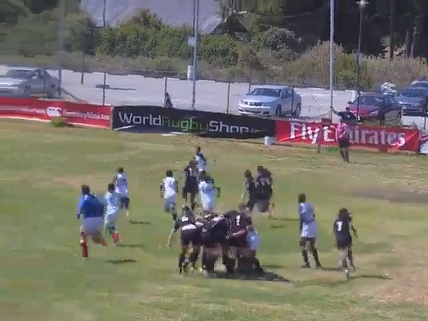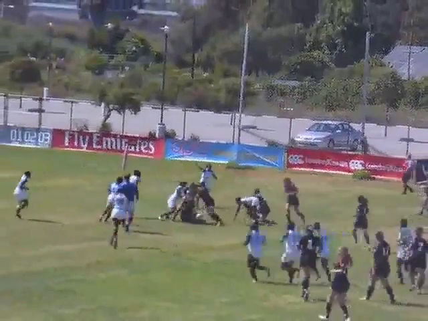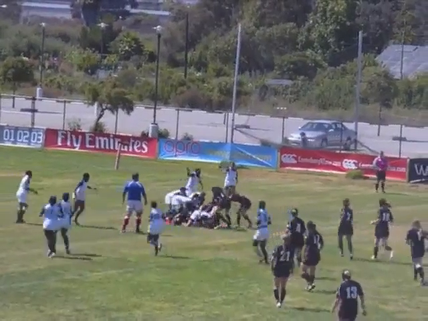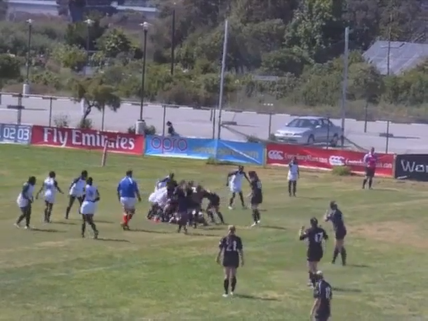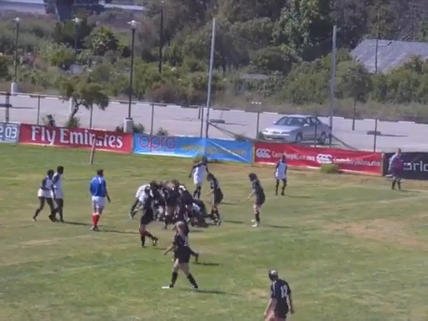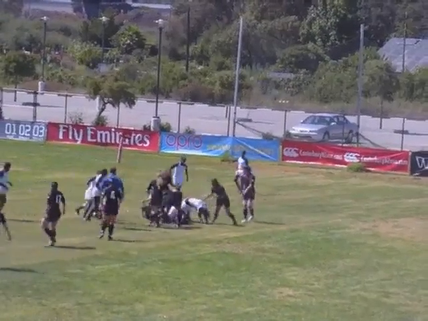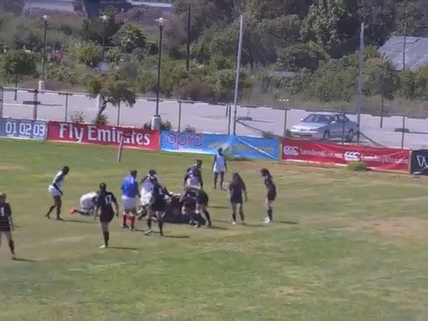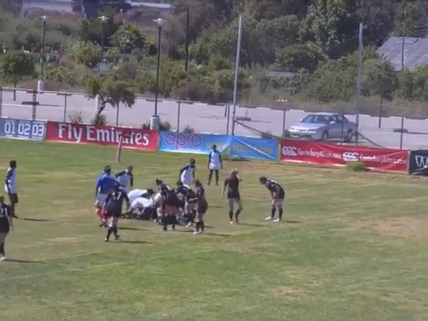Eight-man pick around the corner. She got about 15 meters. The rucks are highly contested, both sides.